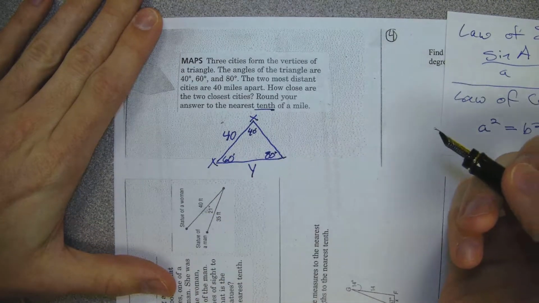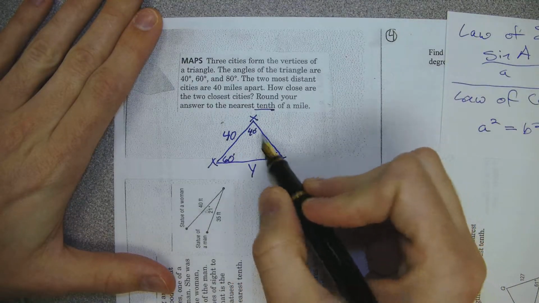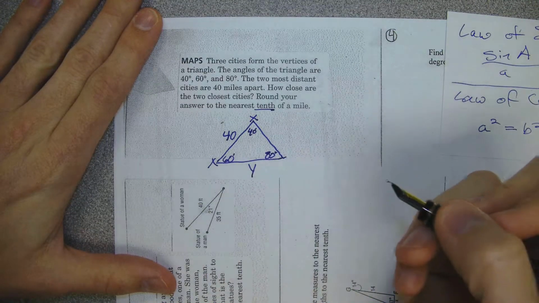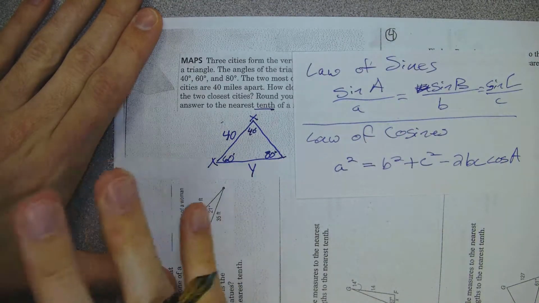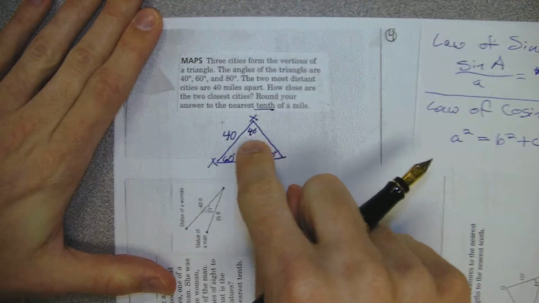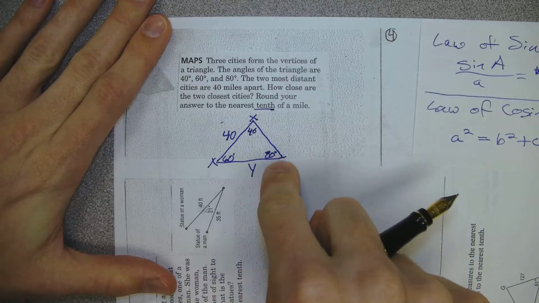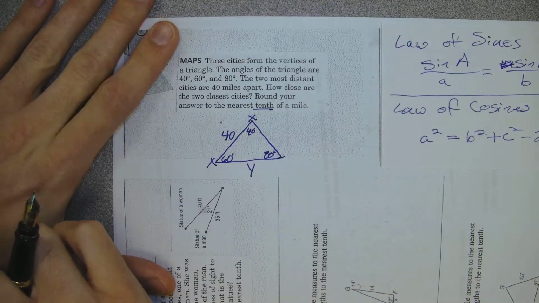The next thing you should reach for is just basic trig. But remember, basic trig requires us to have a right triangle. We don't have one. So your last line of defense is either law of sine or law of cosine, whichever one you ultimately need to use. In this case, notice I've got an angle and a side I don't know, and an angle and a side I do know. So that seems to fit best with law of sine. So that's what I'm going to use.